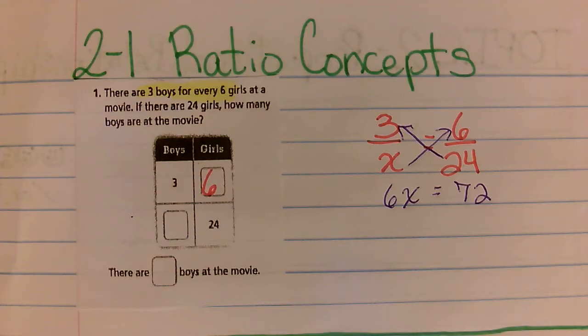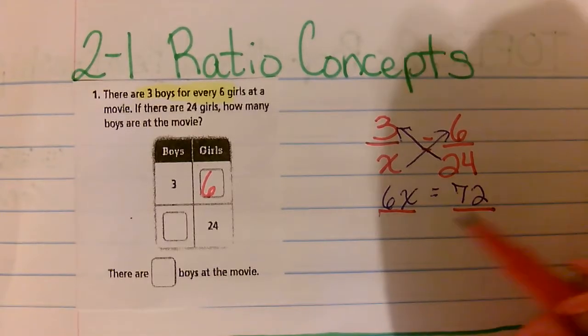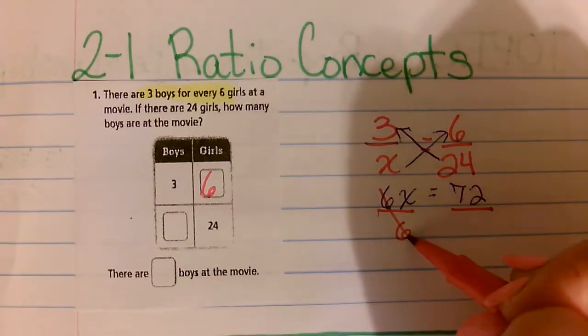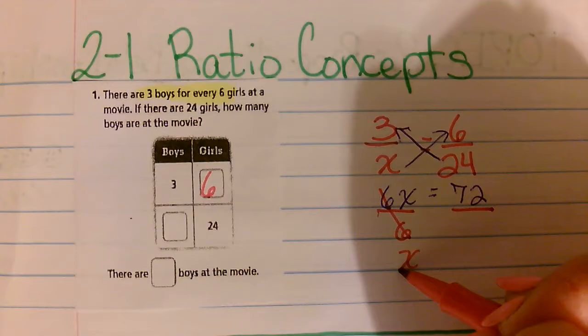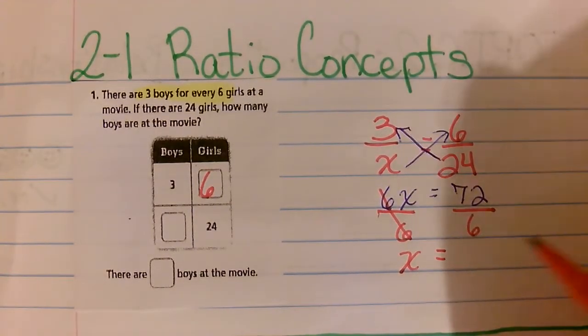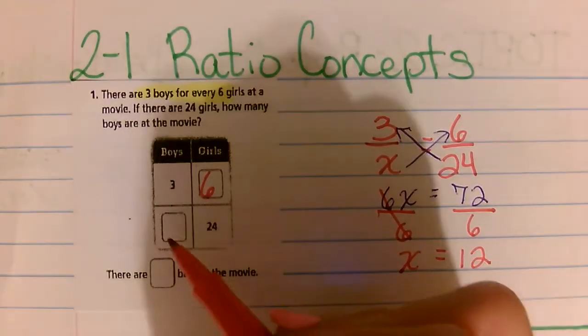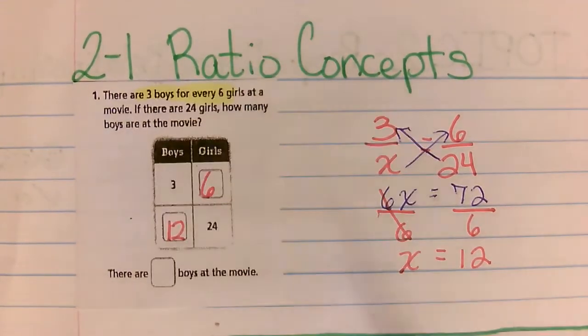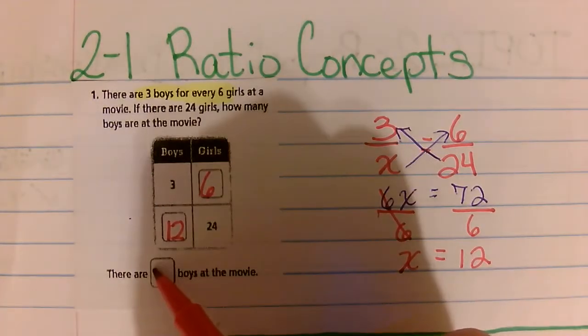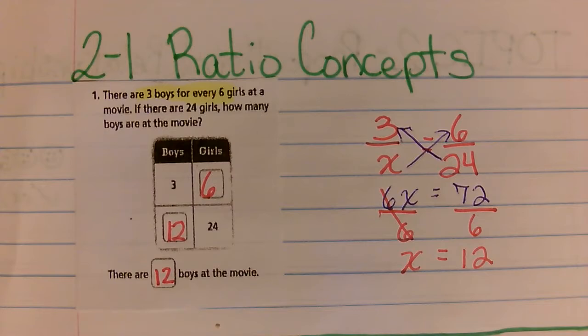So I'm going to put a fraction bar under each side of this proportional equation, which means divide. And 6 divided by 6 gets x by itself, because that means 1 x is left, is equal to 72 divided by 6, which is 12. So that means our answer is 12 boys to every 24 girls, and so in your statement you would write 12. There are 12 boys at the movie.